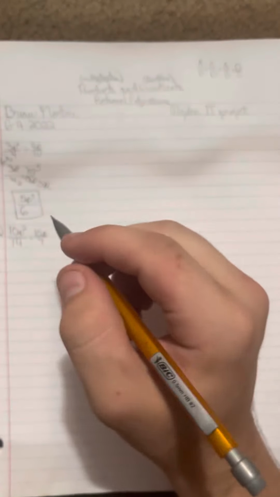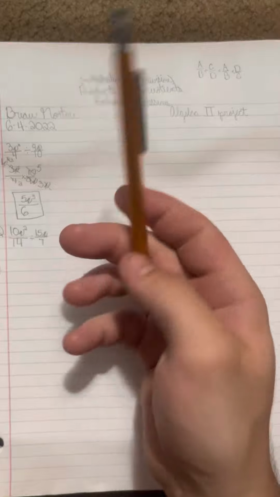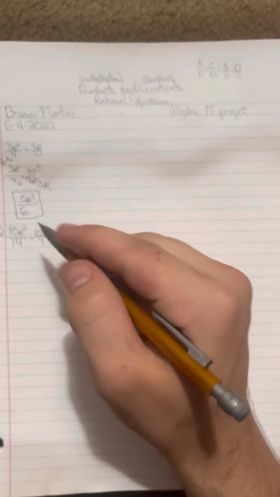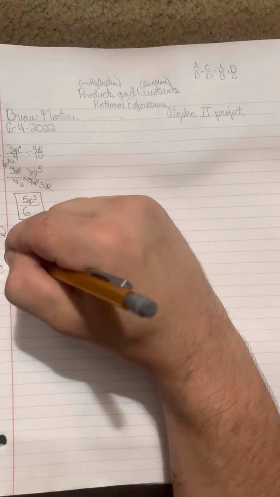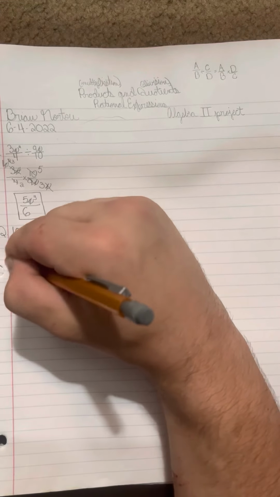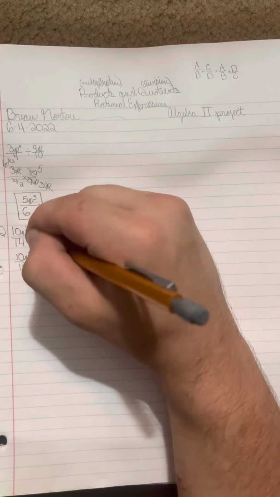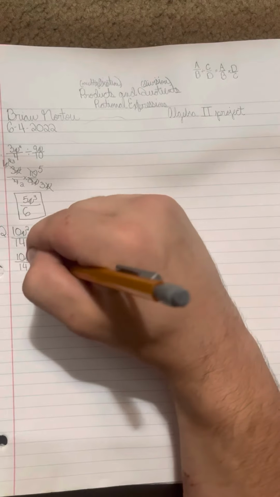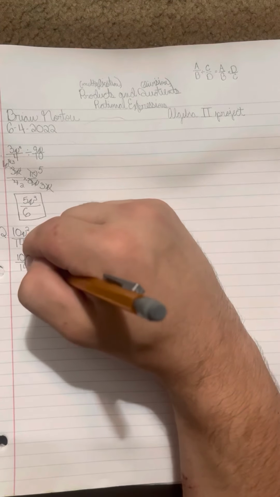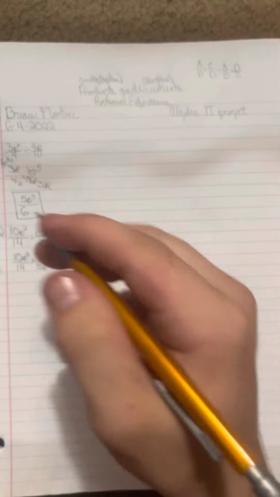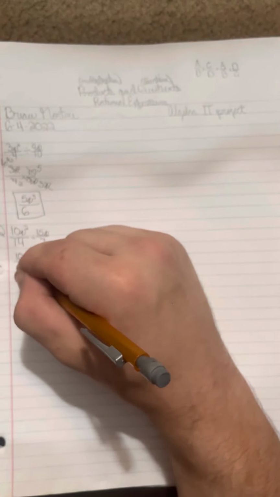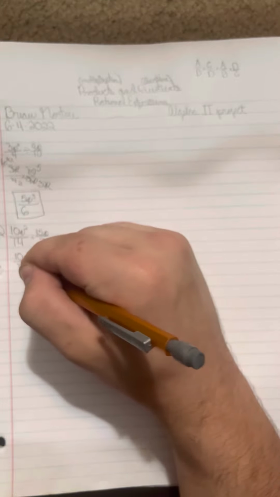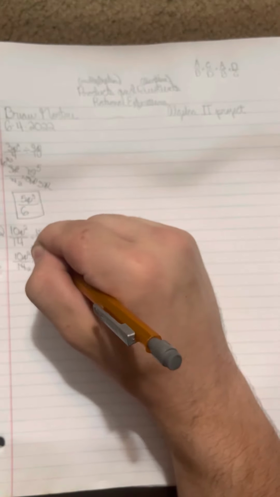So for our second problem, we have 10x^2 over 14 divided by 15x over 7. So just like the last one, we can't divide it, so we're going to have to switch around these two numbers here. So what we're going to have to do is have 10x^2 over 14, and we switch this division to multiplication, so it'll be times 7 over 15x. So the 7 and the 14, this can turn into a 2 because 7 goes into 14 twice, and 7 into 7 is just 1.